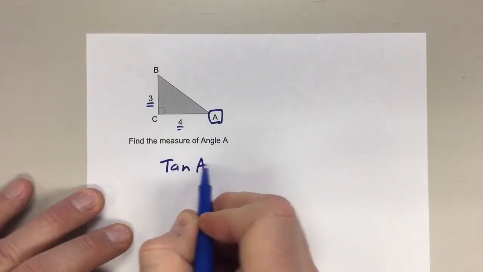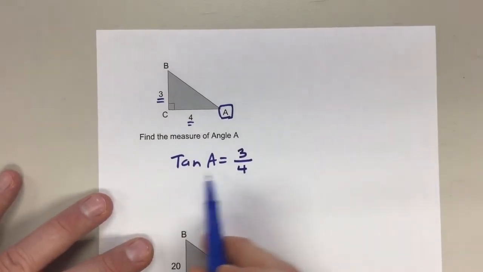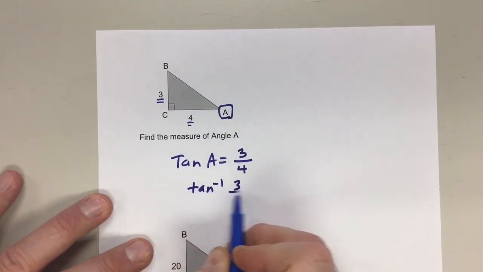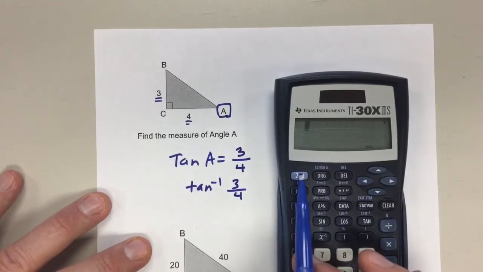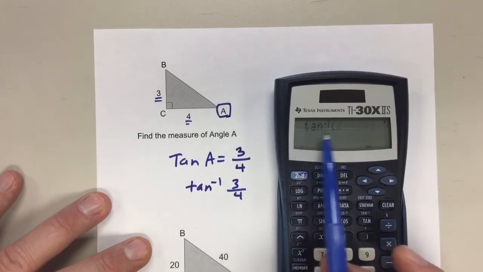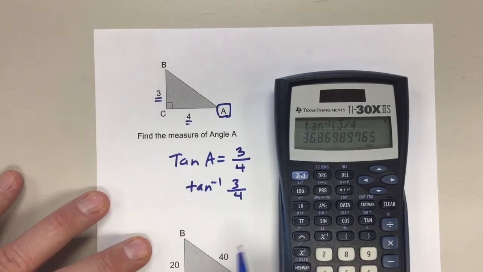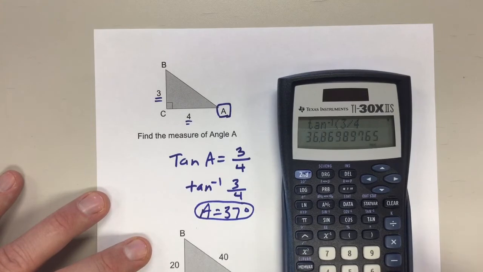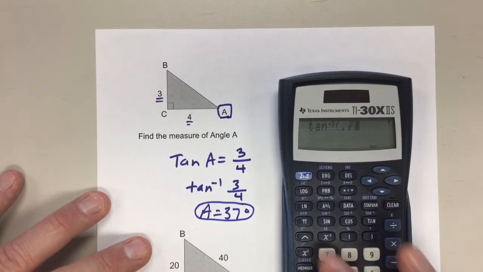So I'm going to say tangent of A equals the opposite side over the adjacent side. Now to get the angle, you do tan -1 of 3/4. So on my calculator, I'm going to hit second tan, and tan -1 comes out, and then I'm going to do 3 divided by 4. And it's 36.86, so we're going to round that to 37 degrees. And 3/4 is the same as 0.75, and you can type that into your calculator too, instead of the 3 divided by 4, and you'll get the same answer.